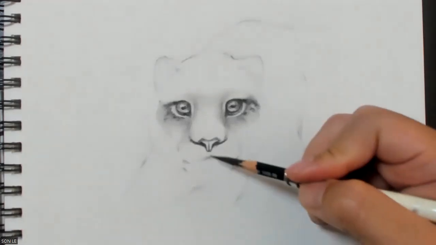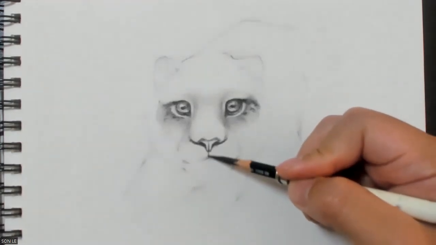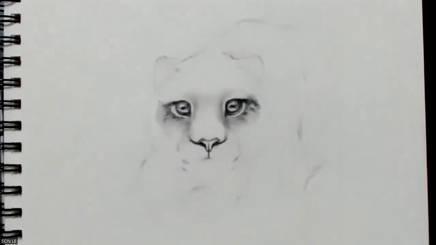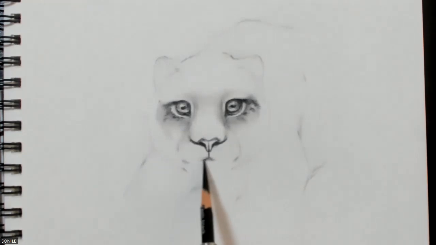To shade the lip, we need to shade from the nose and create a stripe at the middle of the mouth, and then make the value at the middle of the lip dark.